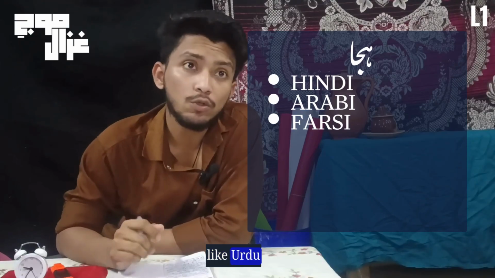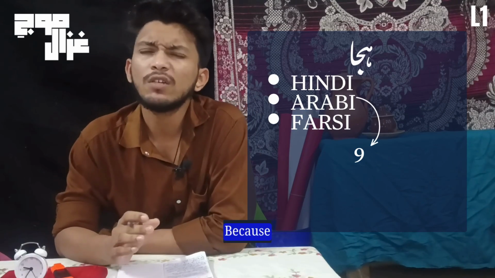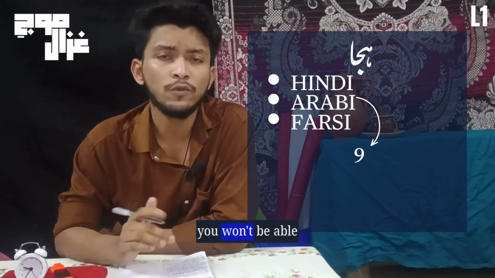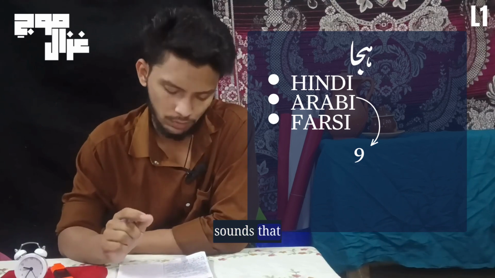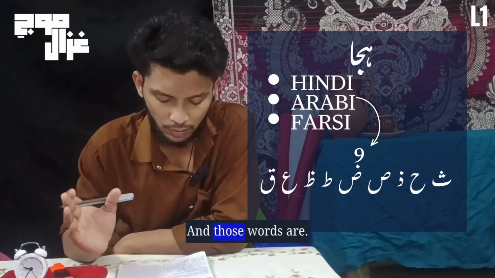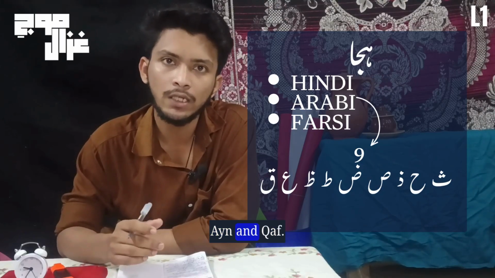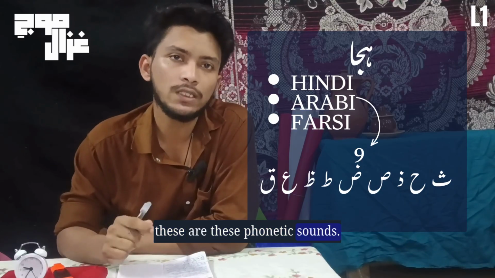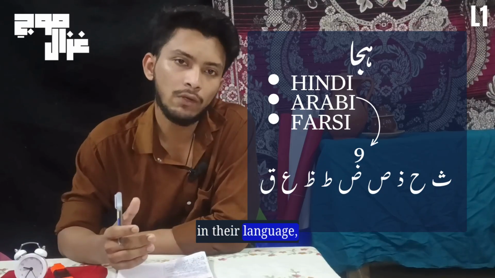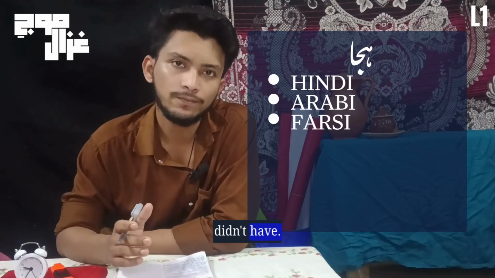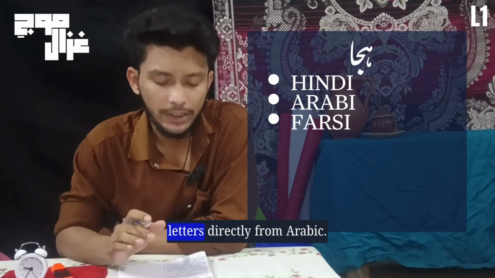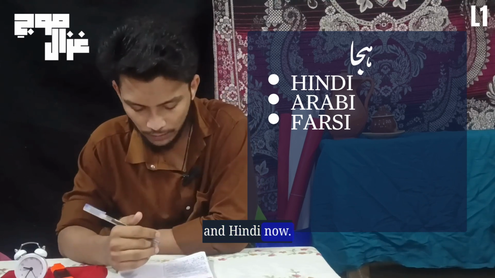Coming to the Arabic letters, Urdu literally borrowed Arabic letters because in ancient Farsi you won't be able to find those phonetic sounds that Arabs used to have, and those letters are fa, ha, zal, sad, zad, ta, za, ain and qaf. Now these are the phonetic sounds that Arabs used to have in their language, but ancient Farsi didn't have. So Urdu borrowed these letters directly from Arabic. Now, there are many other languages, but we will be focusing on Farsi and Hindi now.